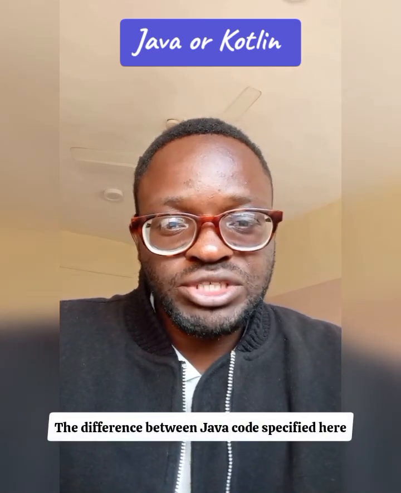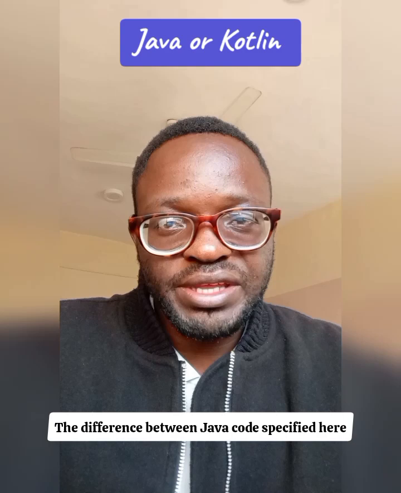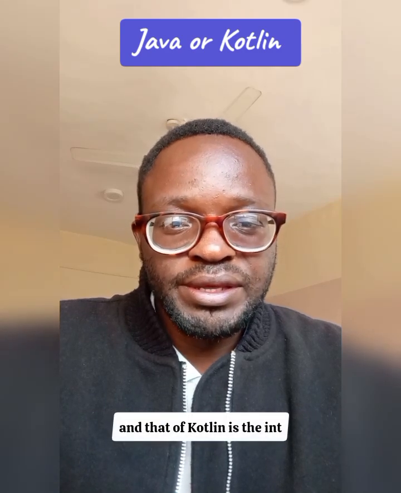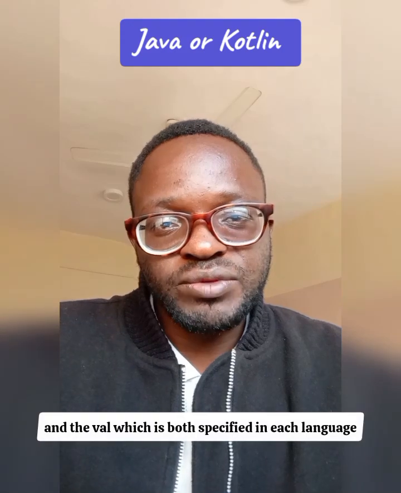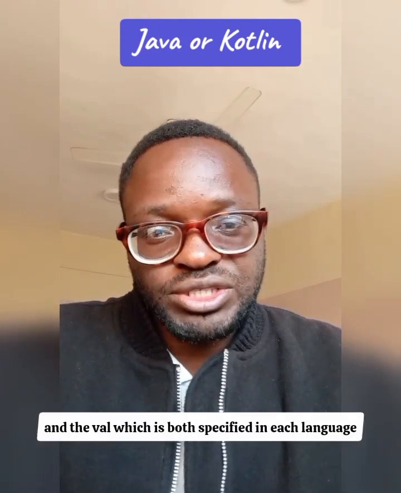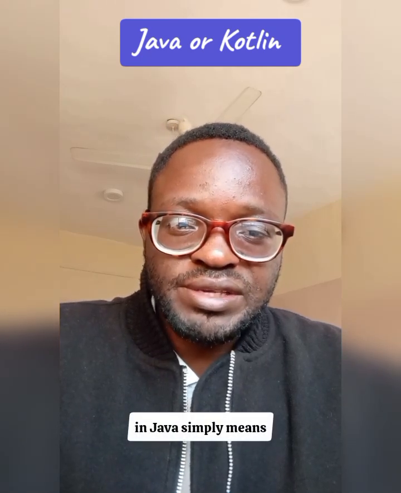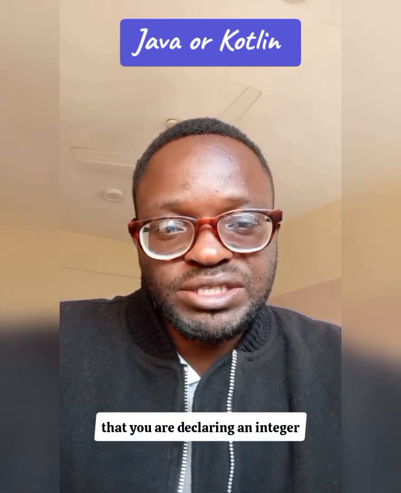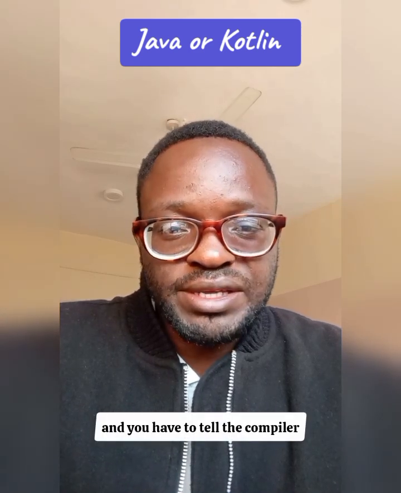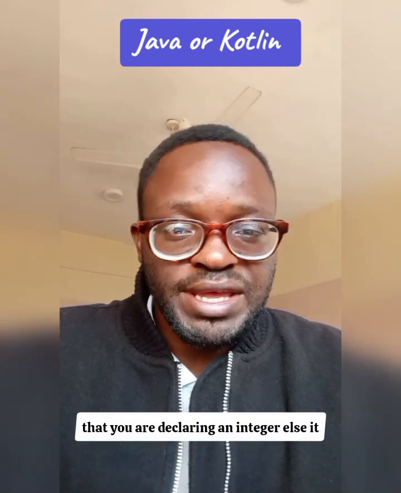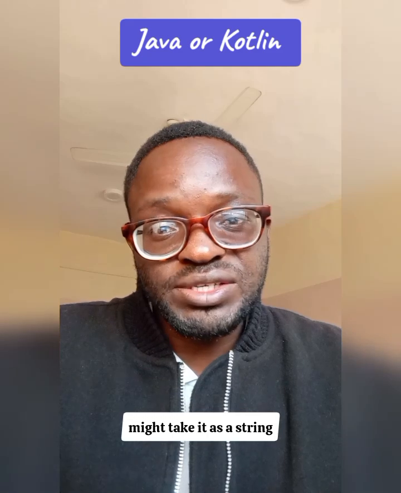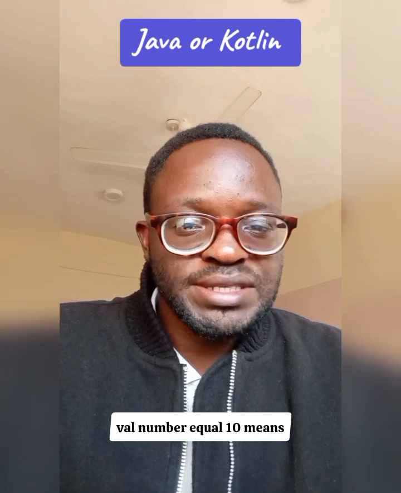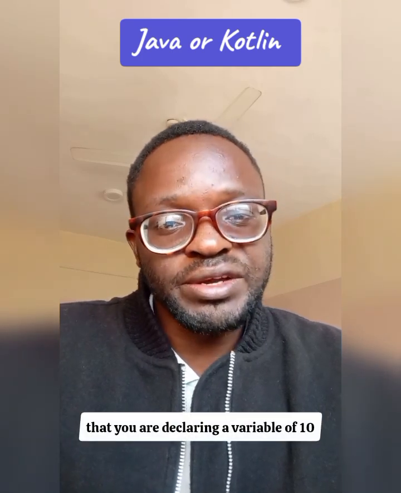The difference between the Java code and that of Kotlin is the int and the val, which are specified in each language. int number = 10 in Java simply means that you are declaring an integer, and you have to tell it that you are declaring an integer, else it might take it as a string. And then in Kotlin, val number = 10 means that you are declaring a variable of 10.